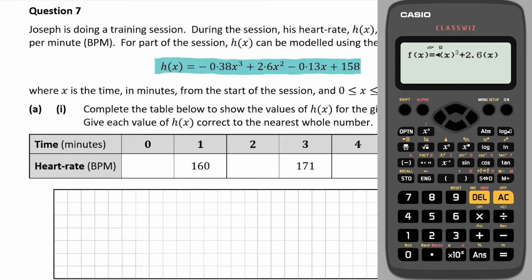And once again, the x is in brackets. Minus 0.13x. Plus 158. Now, if you have the newer model, you'll also be prompted to type in another function which is called g of x. You can ignore this as we only have the one function, so just click equals to again.